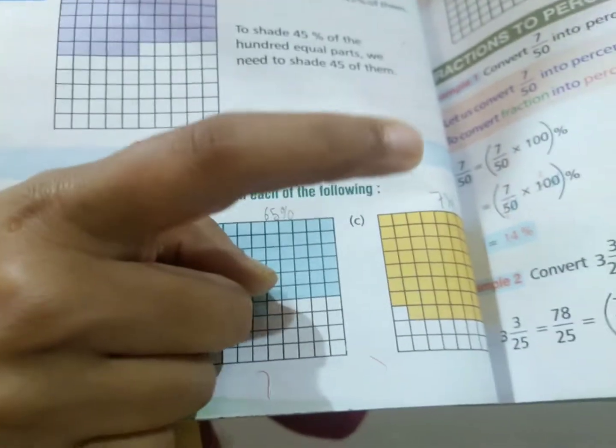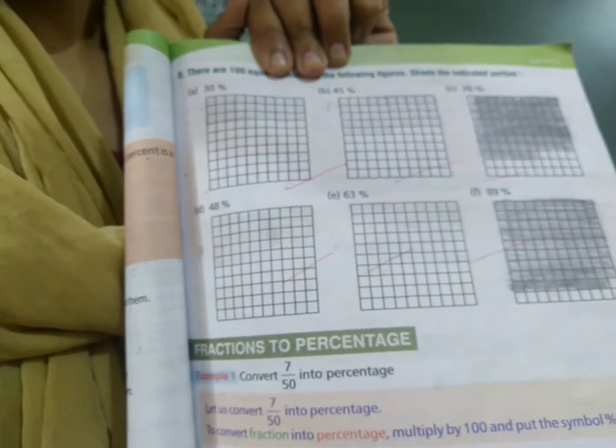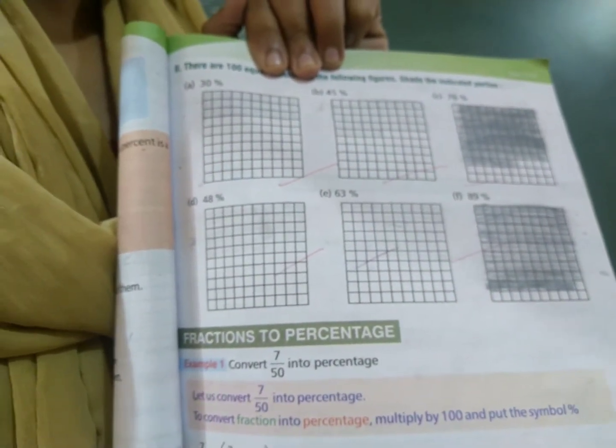Again, similarly, I want you to try this out. So, I am not helping this. This is the first one. Now, let's go for the second one. For the second one, they have given you the percentage. You should shade the number of boxes there. So, all of you take a pencil and let's start shading it.